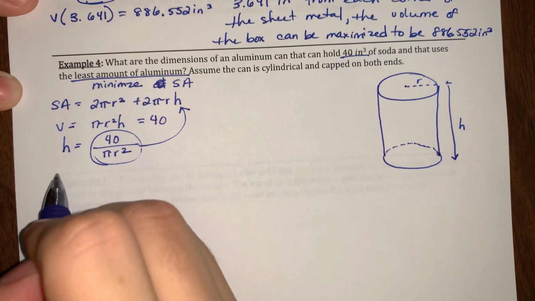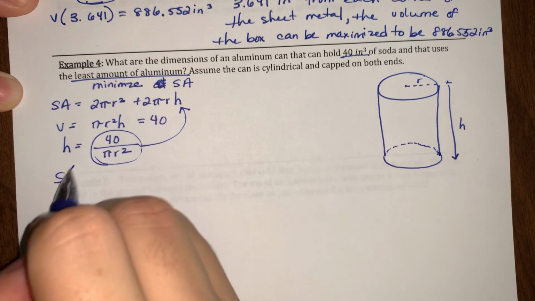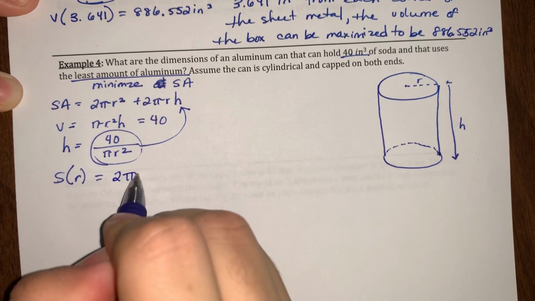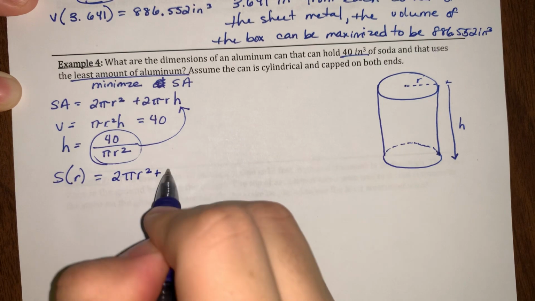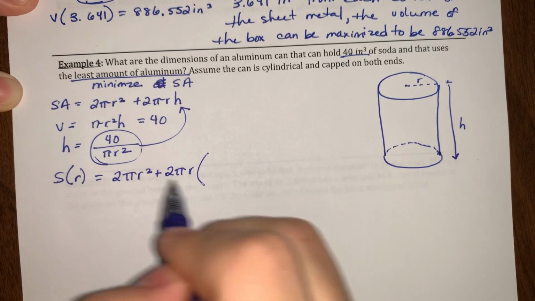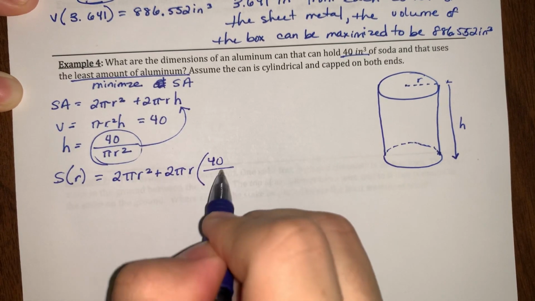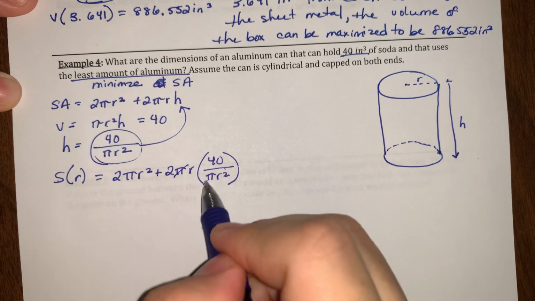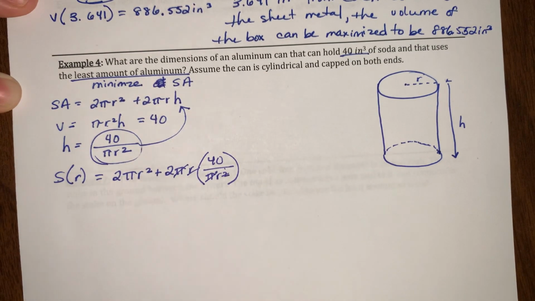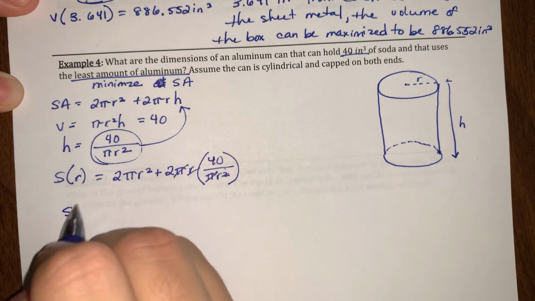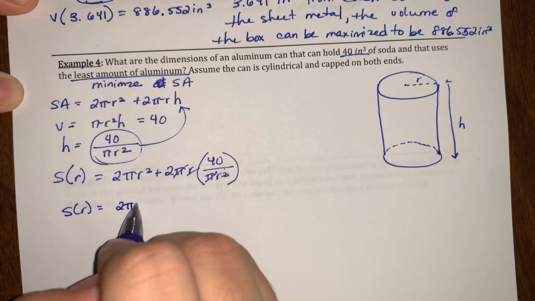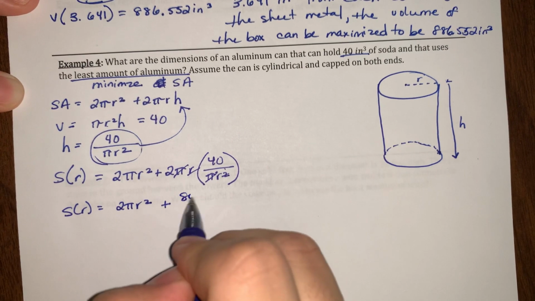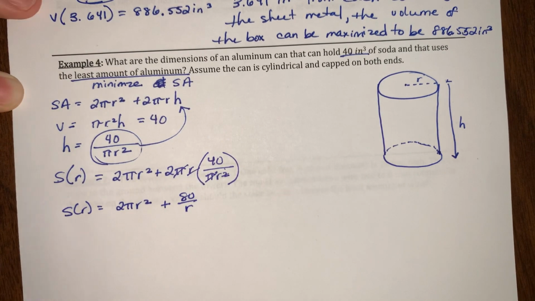So if I'm writing everything in terms of r, the surface area with respect to r is equal to 2 pi r squared plus 2 pi r, and then h we know is now 40 over pi r squared. All right, the pi's will cancel, and one of those r's will cancel. And so I'm essentially left with S of r is equal to 2 pi r squared plus 80 over r.